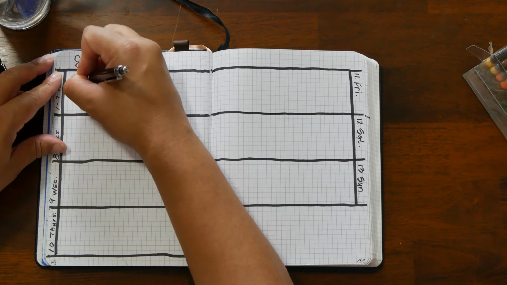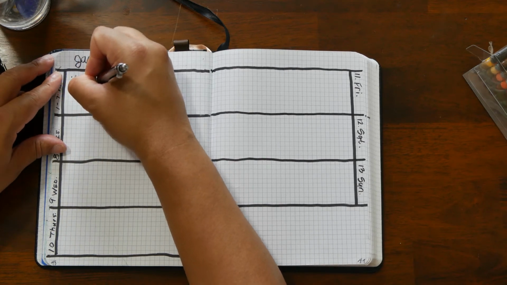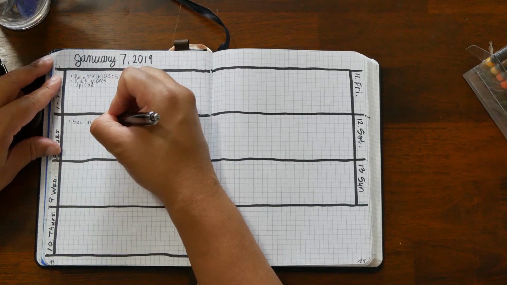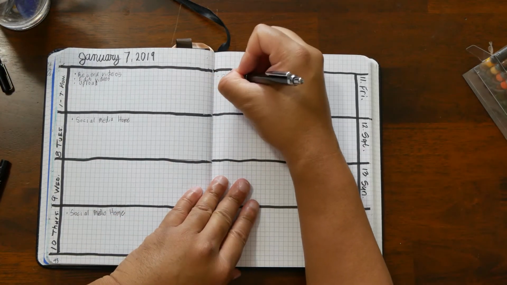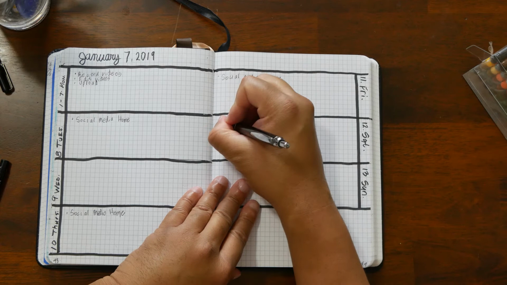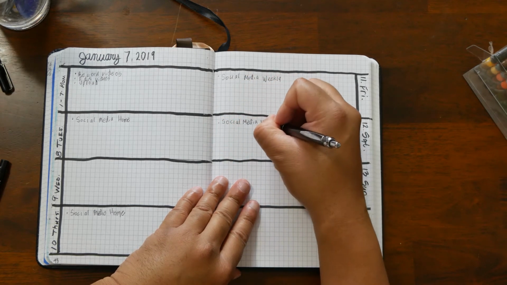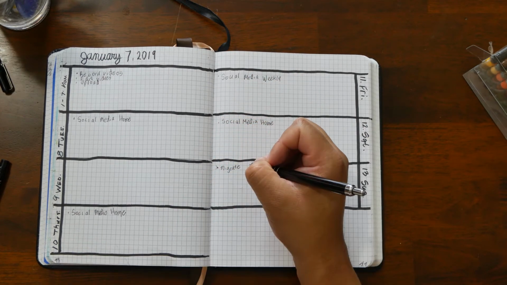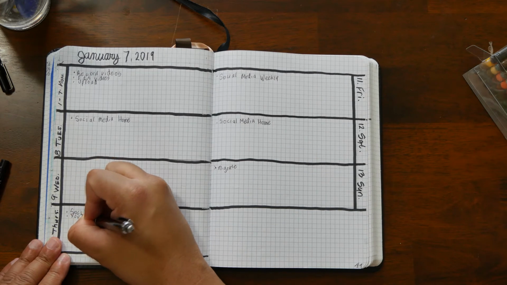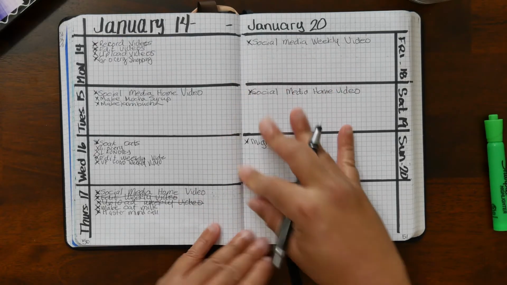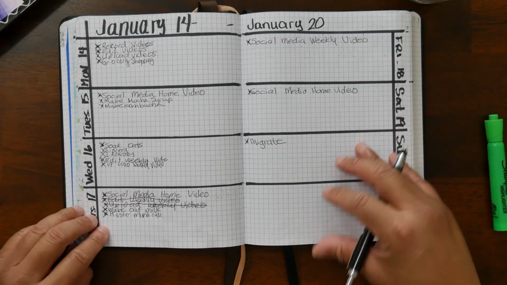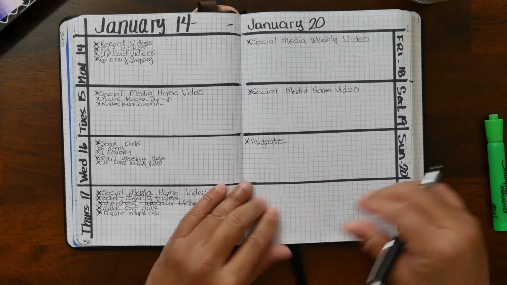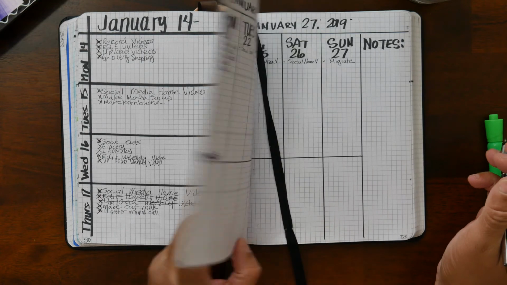I actually write at an angle, which is how I've always written, and I forgot about that. So when I do this, I'm going to have to angle the camera so that you can see that. The writing looks very strange. But this is last week's, and it's so easy to keep track of all the things I need to do and all the things I have done. It is so simple.